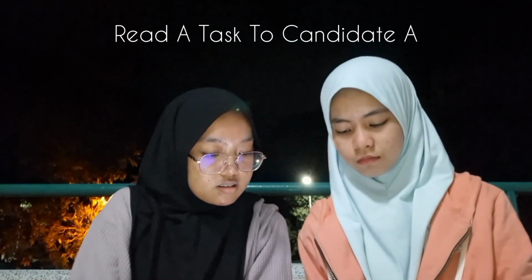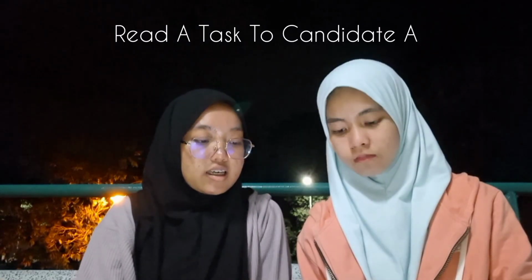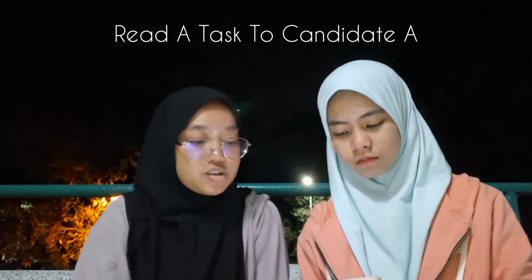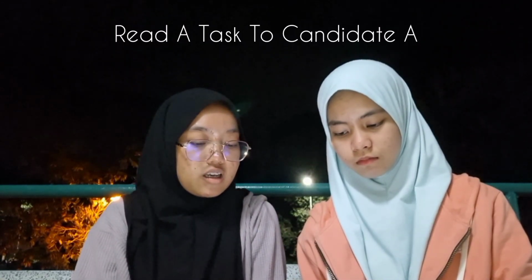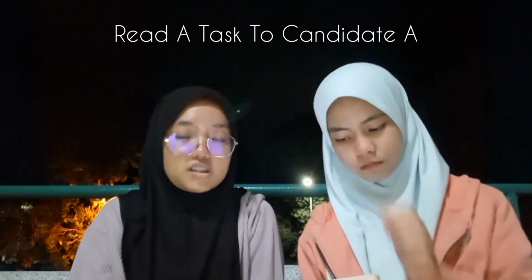Today we are going to have an oral assessment. The task begins with candidate A first, while candidate B listens. Candidate A is given a picture showing a doctor and nurses handling an influenza outbreak. She will describe what she sees in the picture. You will be given 1 minute to prepare.